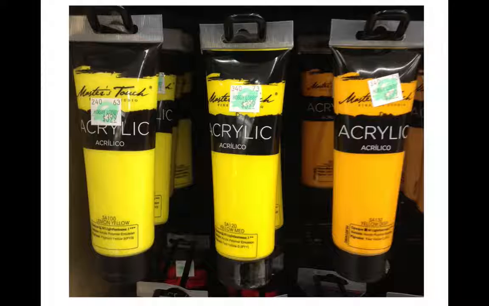And overall, yellow is a warm color. But then which one is the warmest? If I put yellow medium next to yellow deep, which one is warm? I mean, they both are, but which one is warmer?